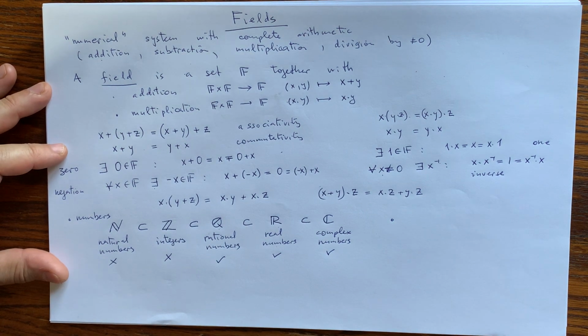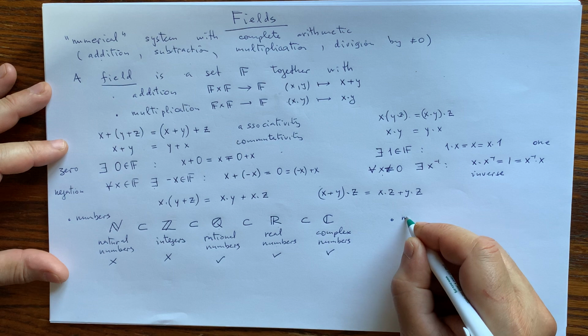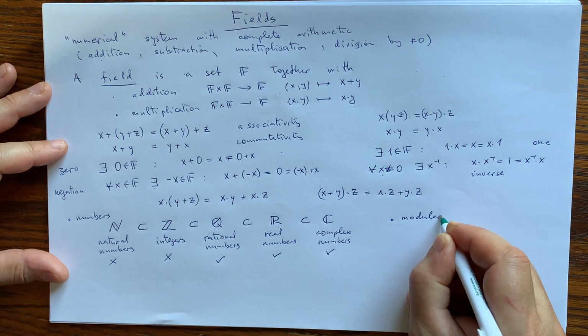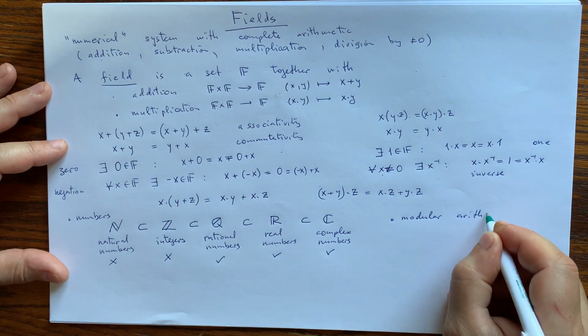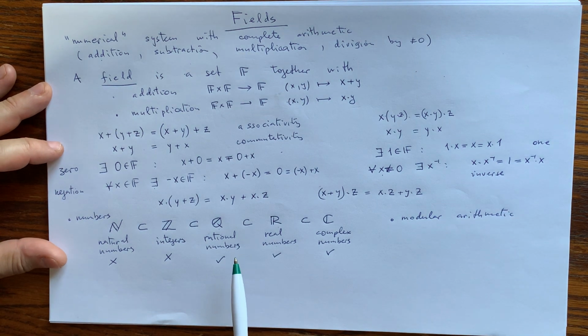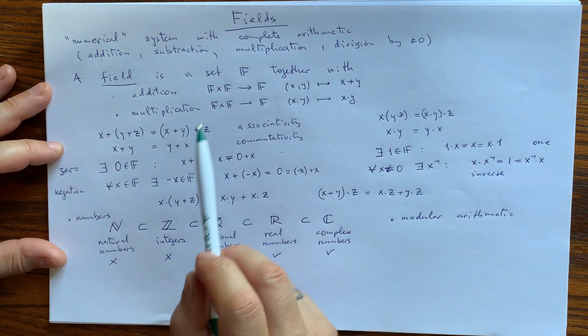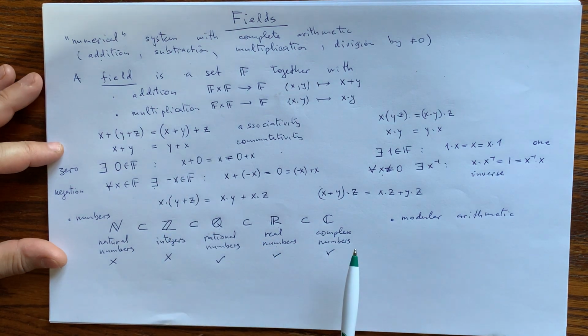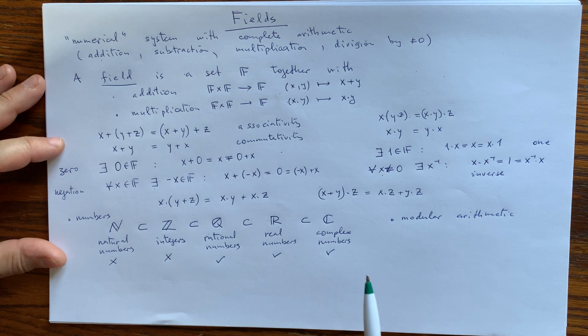There are different examples. The easiest non-numerical one would be something coming from modular arithmetic. It's again not going to be defined here, just mentioned with the simplest case presented. The idea is we identify integers if they have the same remainder.